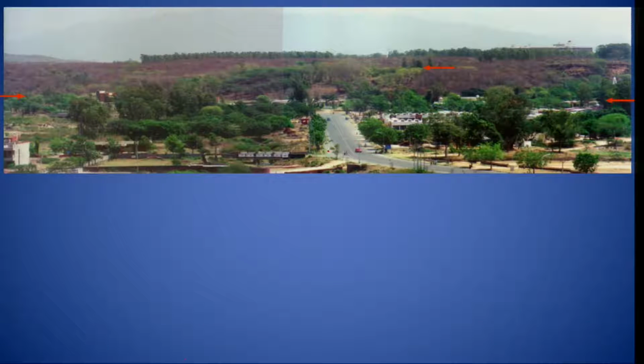This is the Indo-Gangetic plain, and this is the boundary between the sub-Himalayas, Shivaliks, and the Indo-Gangetic plain, and it is bounded here by what we call the Himalayan frontal thrust. So this is one of the most active fault systems in the Himalayas.